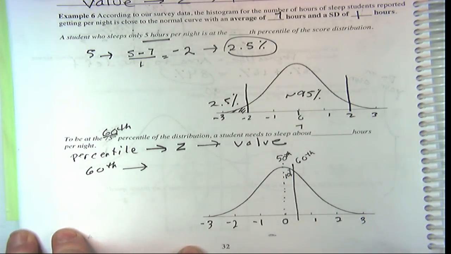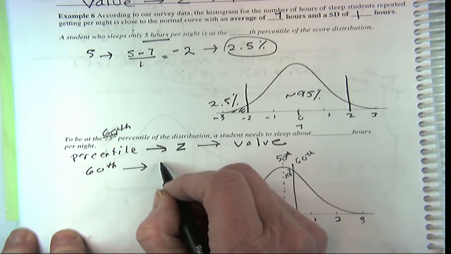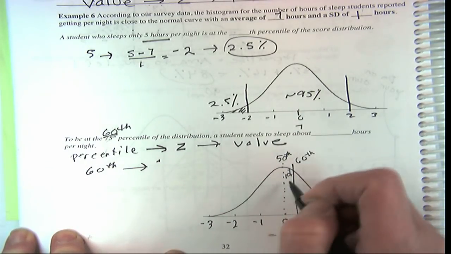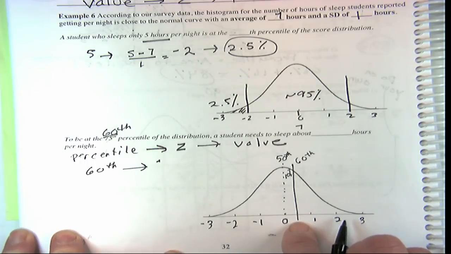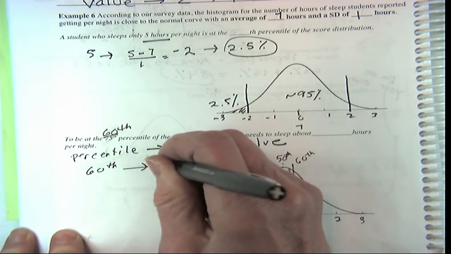Now, to find that z right here, what do I have to look on the table that we're using? I have to find the middle area. So I have to ask myself, what middle area should I look up to get that z? This is the z I want. So what's the middle area?